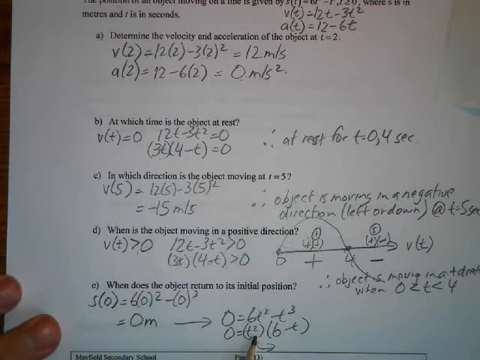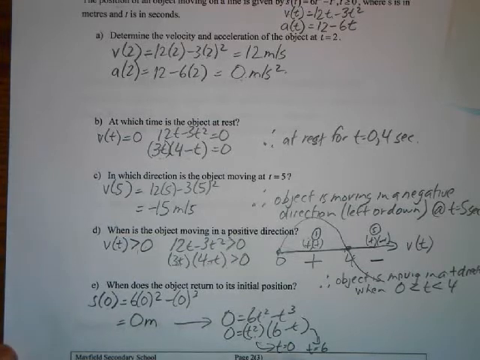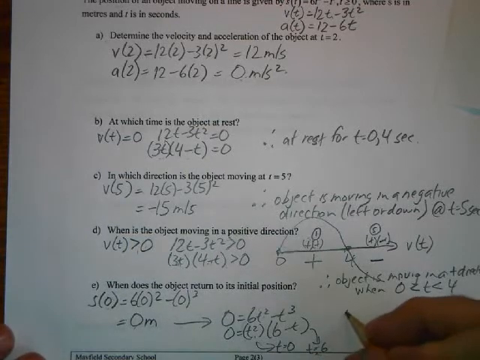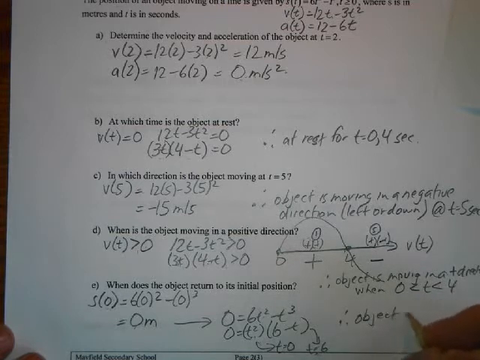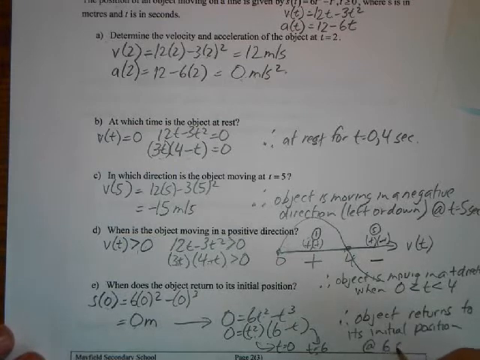For that to be 0, t would be 0. And for this to be 0, t would be 6. So the object is at 0 meters at 0 seconds and at 6 seconds. Well, 0 seconds, we already knew that. But when does it return back to 0? It returns back at 6 seconds. So therefore, the object returns to its initial position at 6 seconds.